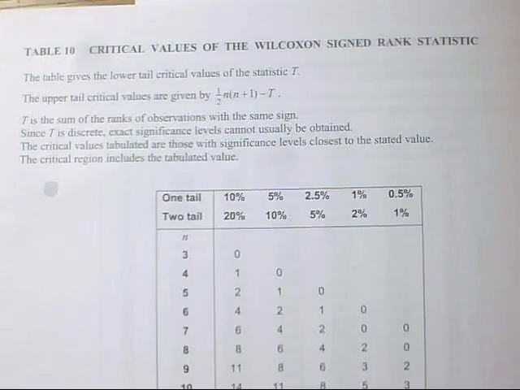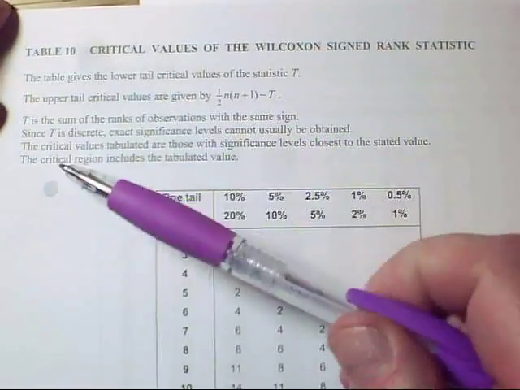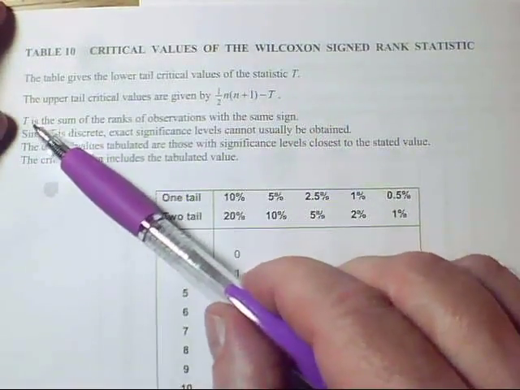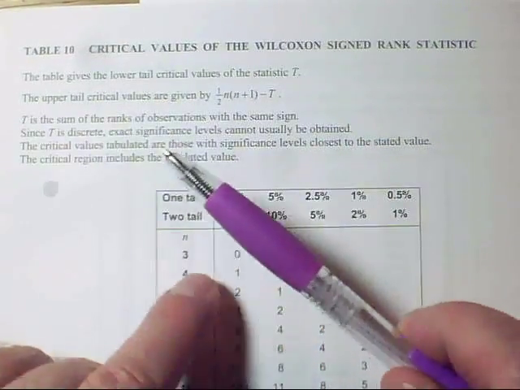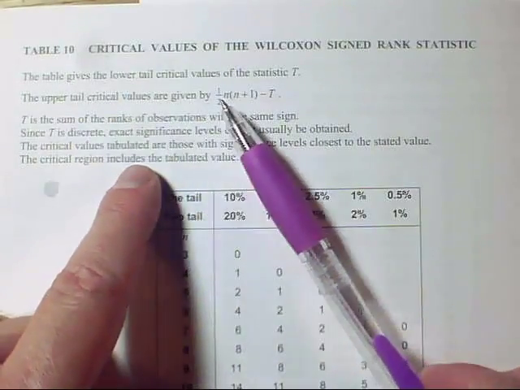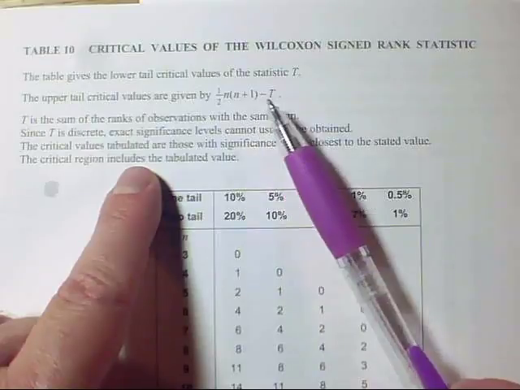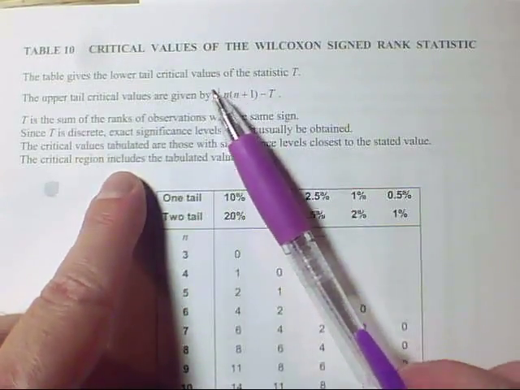Now, when I go to the critical value, which is going to be my next step, there is some help on this page. So it tells us that we need to sum the ranks of observations with the same sign. And it tells us that the upper one is going to be this value here minus the lower one. So we can always work with the lower tail. That's why we take the lower value. But we can use this as a check.